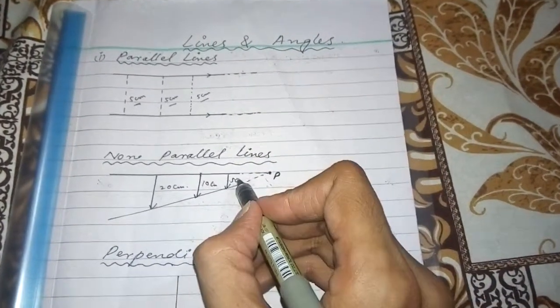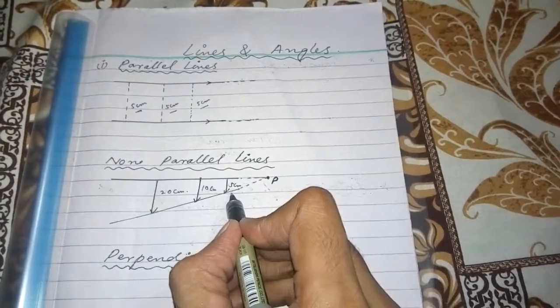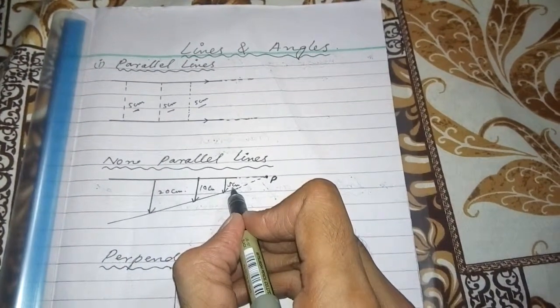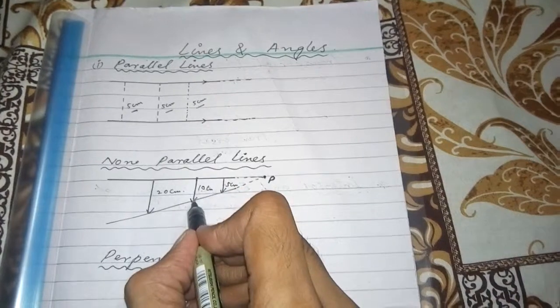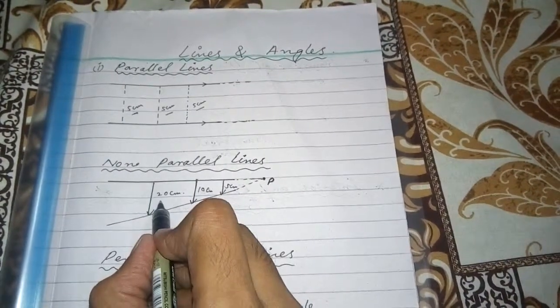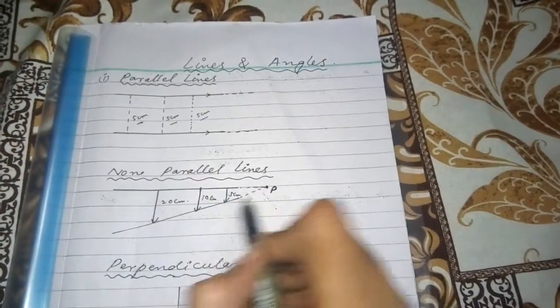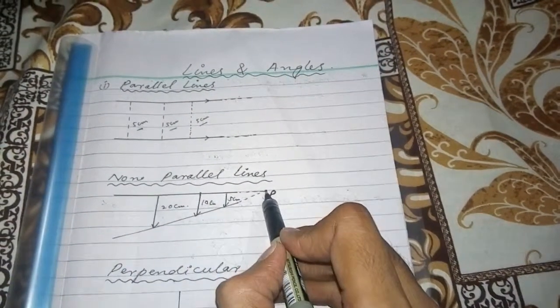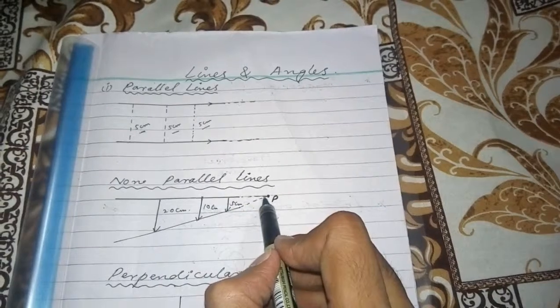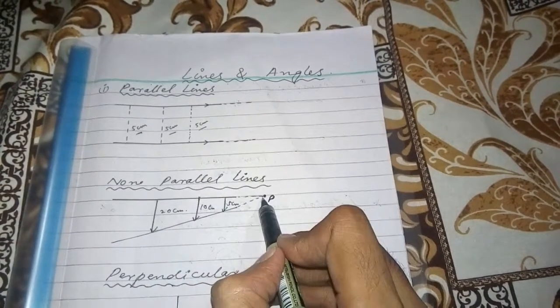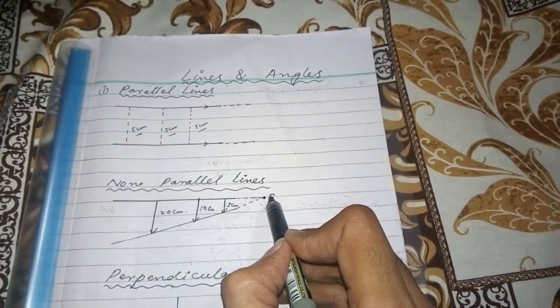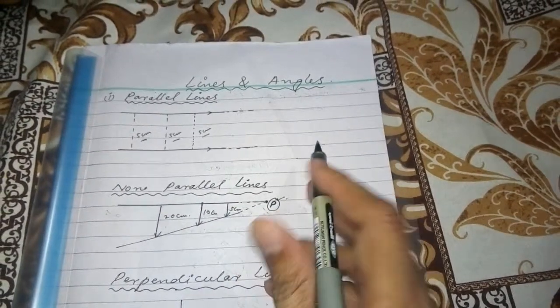You can see the distance between them is different. Here 5 centimeter, here we measure 10 centimeter, here we measure 20 centimeter. So because of that, these two lines are intersecting lines. These two lines are intersecting each other at this point. This point is known as P point.